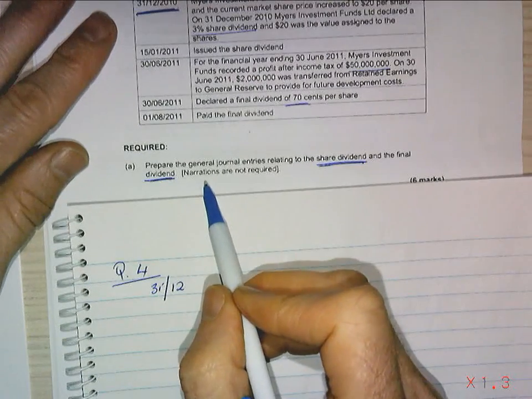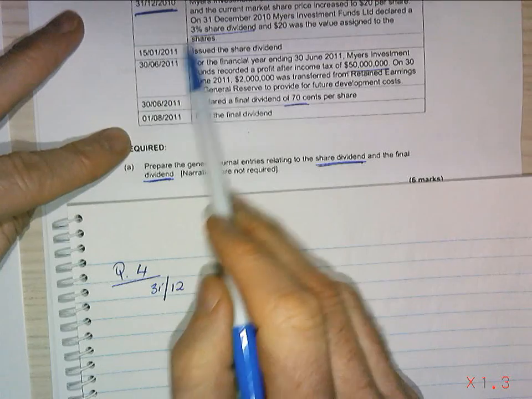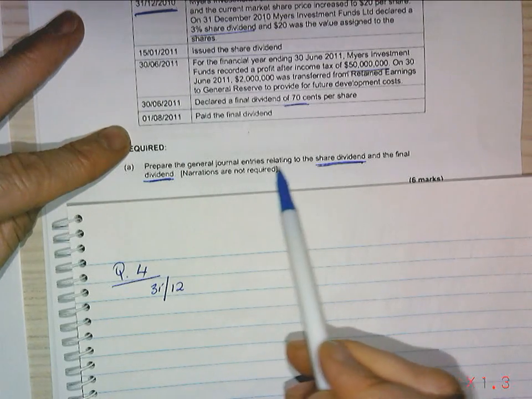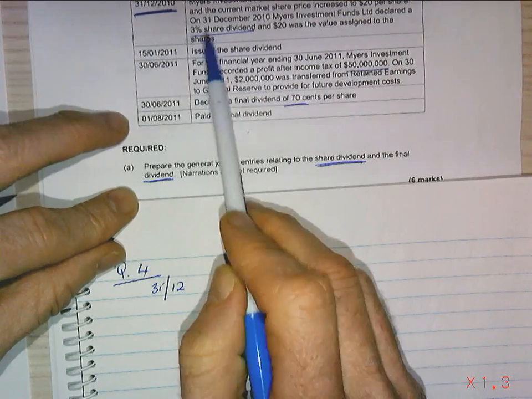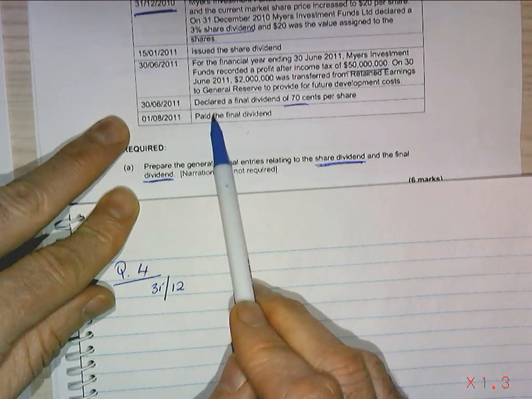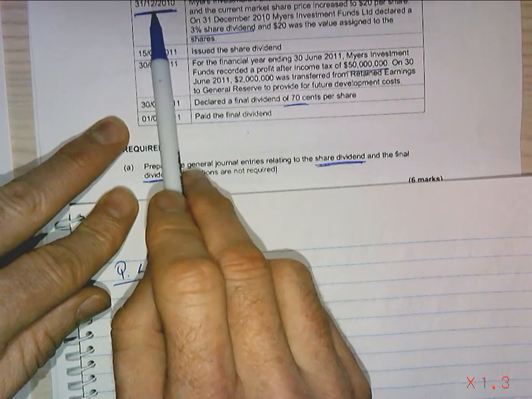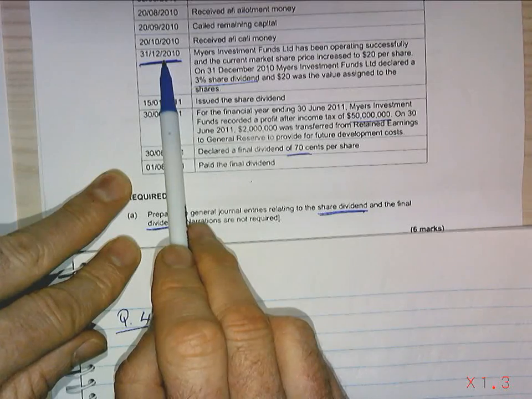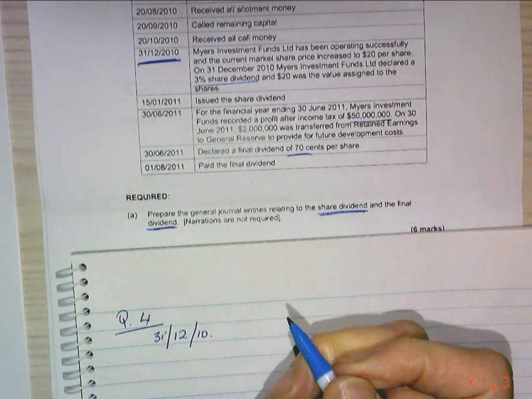Hang on, where are we? Because we go up to 2011. Oh yeah, we do too. So what about prepare the general journal entries for the share dividend and the final dividend. So my share dividend is here, and my final dividend is here. So we're doing the one on the 31st of the 12th, 2010.